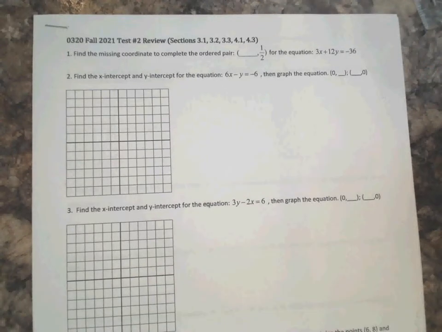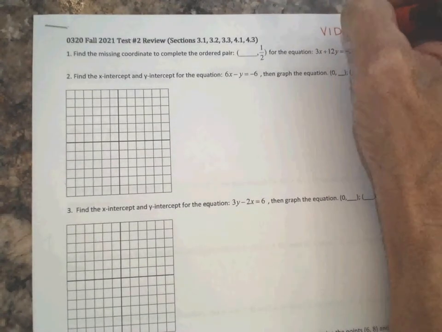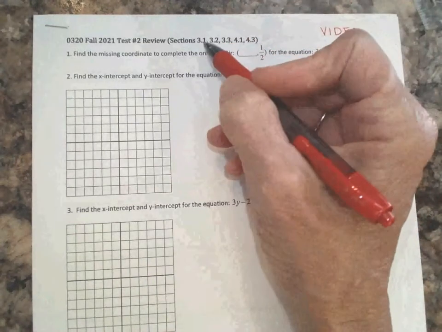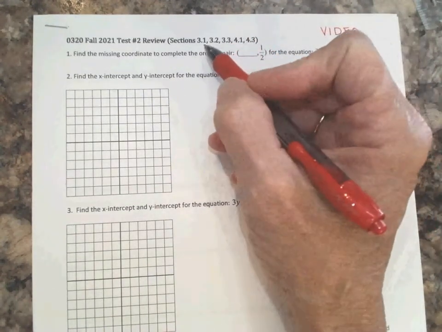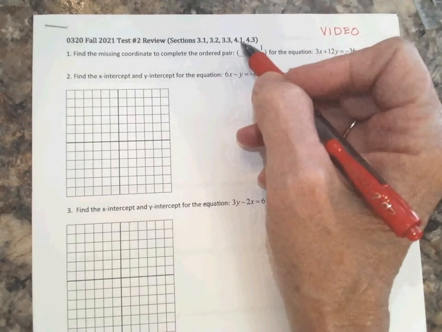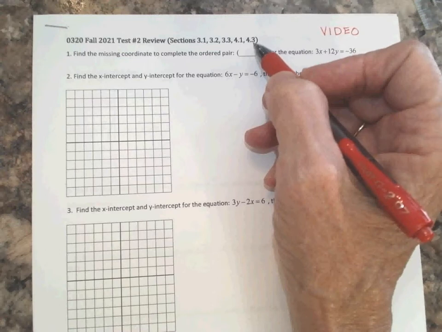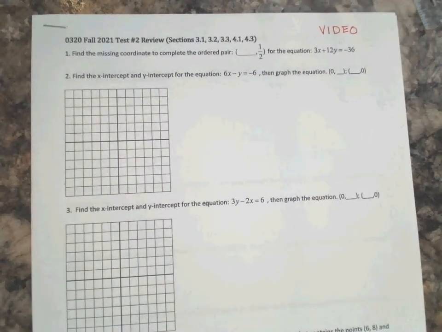This is the information for the review for test number 2. It covers sections 3.1 through 3.3 and 4.1 and 4.3. This would be graphing and slope and writing lines, and this one is solving systems of equations. So the information here all is like problems that would have been on your homework.